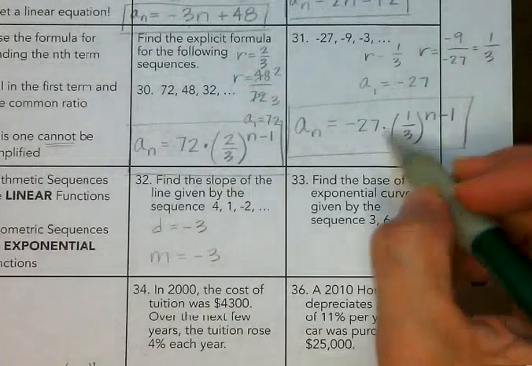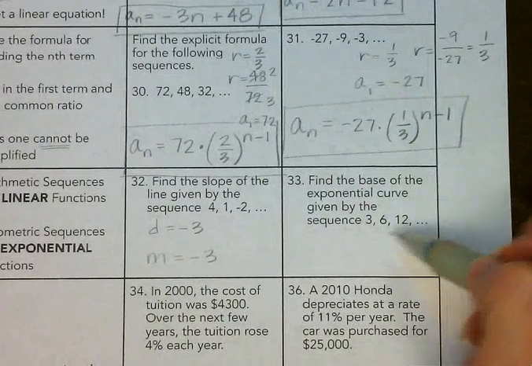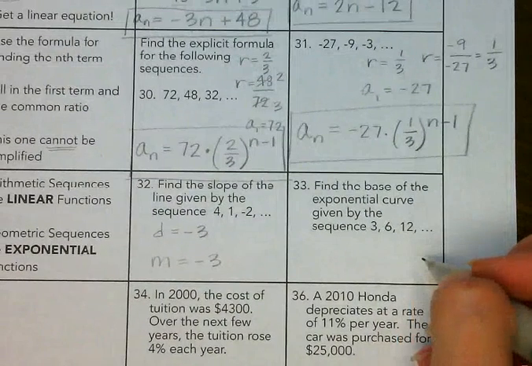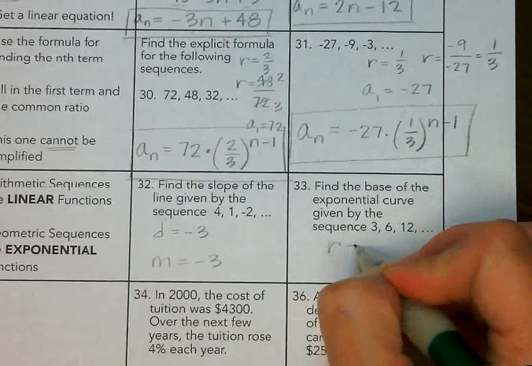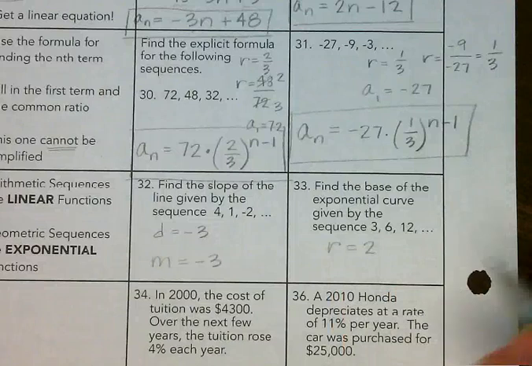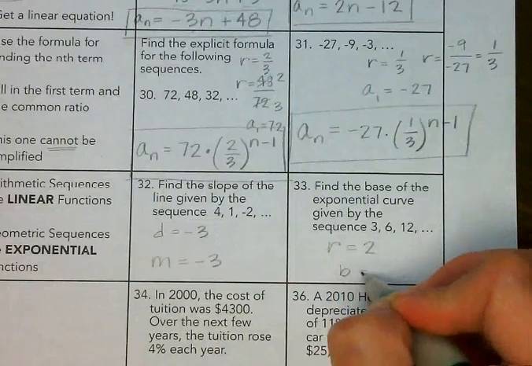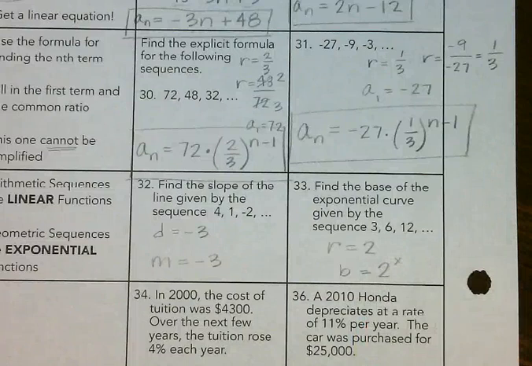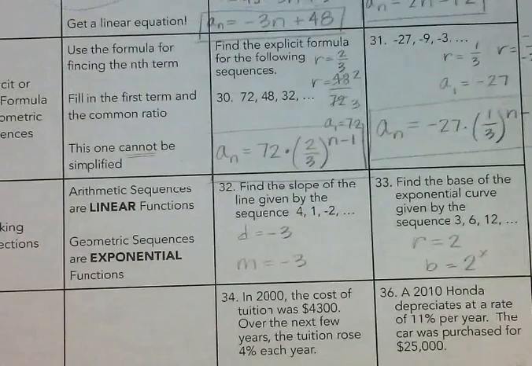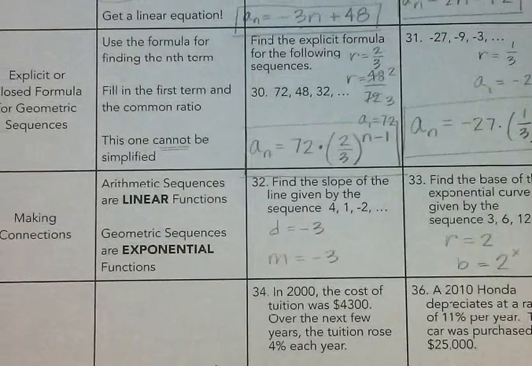All right, on this one, find the base of the exponential curve given by the sequence. Well, the base number is the value of r, so it looks like we are multiplying by 2 each time, which means the r is 2. So the base number in our exponential curve would be based on 2 to the x. So that just kind of ties together why we're doing sequences. That's because arithmetic sequences are linear functions and geometric sequences are exponential functions.